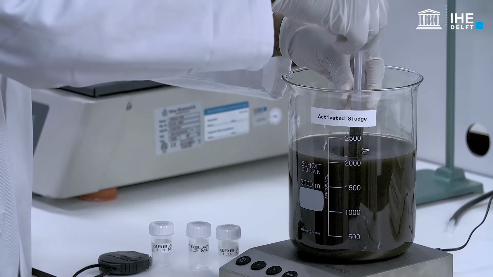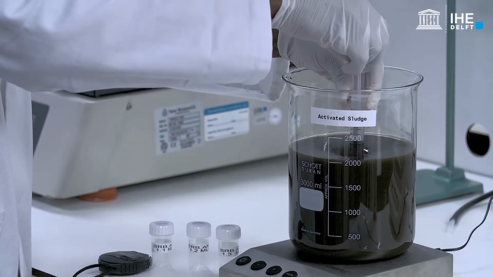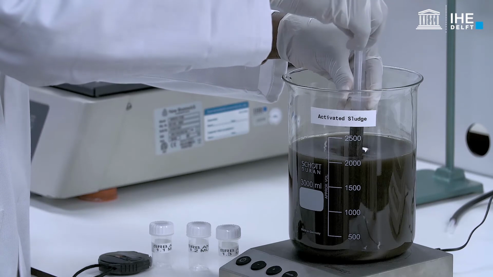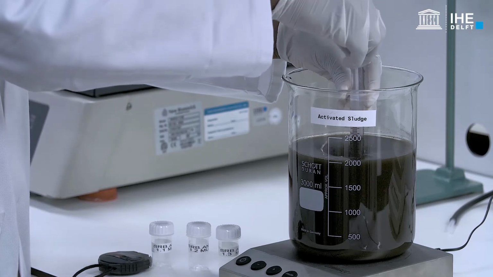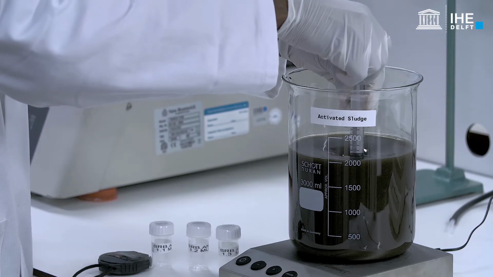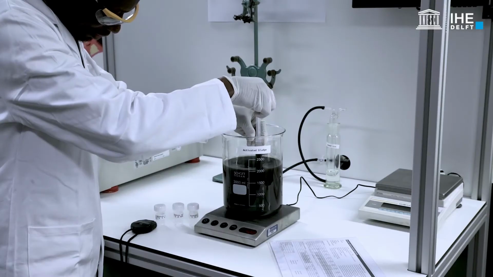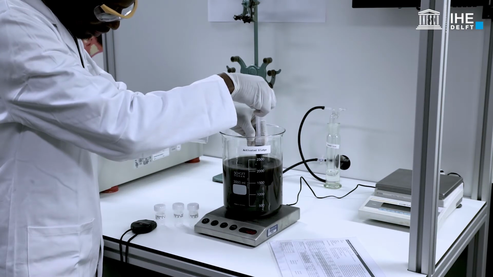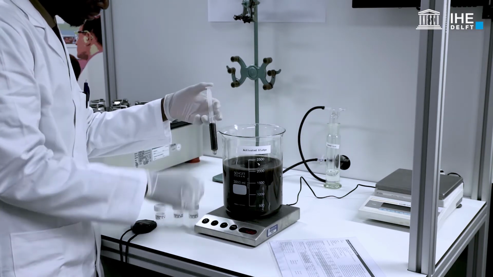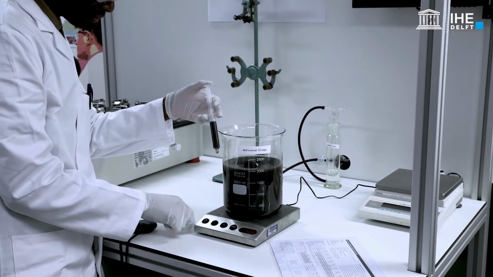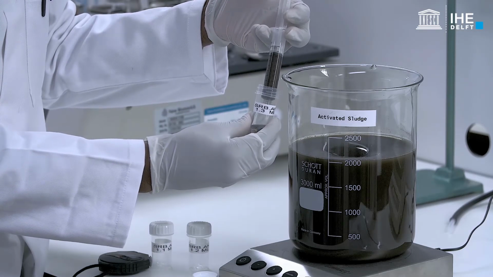Immerse the plastic syringe in the mixing sludge and move the plunger up and down at least 5 times in order to collect 5 millilitres of a homogeneous sample. Transfer the sample into a labelled sampling cup.